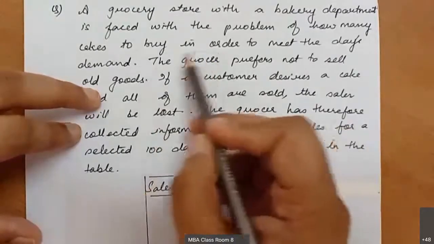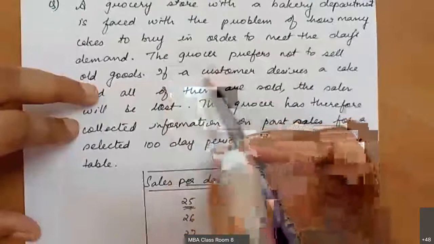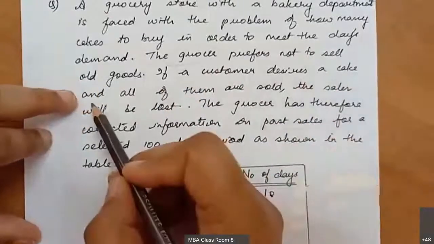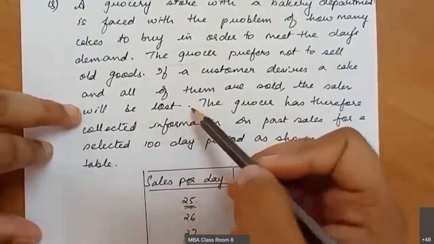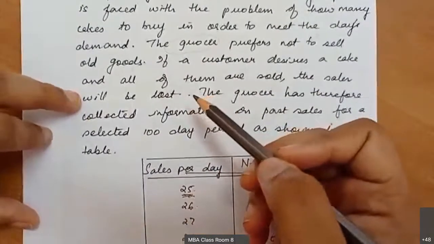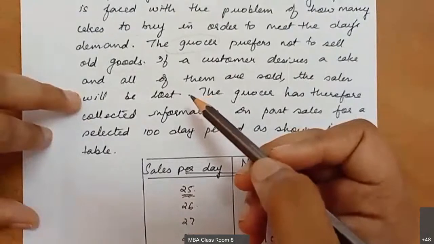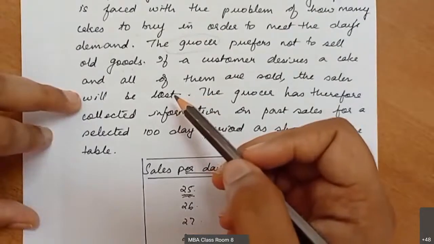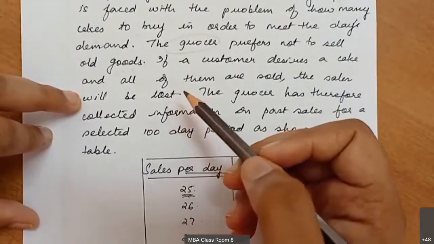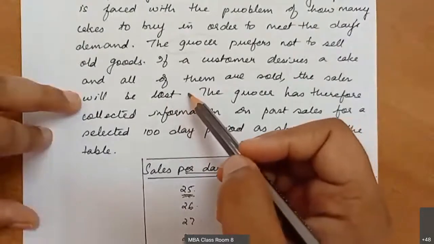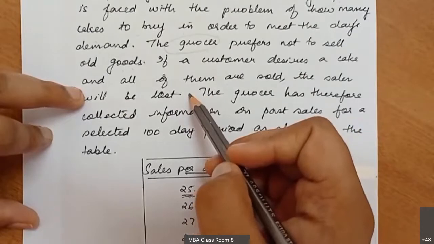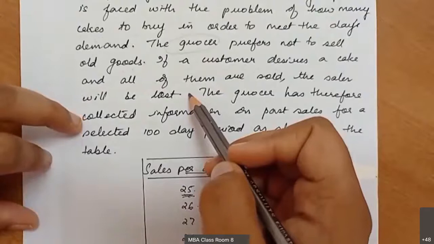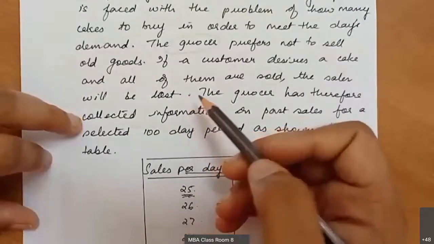Grocer means the shopkeeper. If a customer desires a cake and all of them are sold, the sales will be lost. For example, you have 10 cakes and all of them are sold. Customers have come and taken all these 10 cakes, but the 11th customer comes and there is no cake for him to buy. In that case, what will happen? The shopkeeper will face a loss. You know that, right?